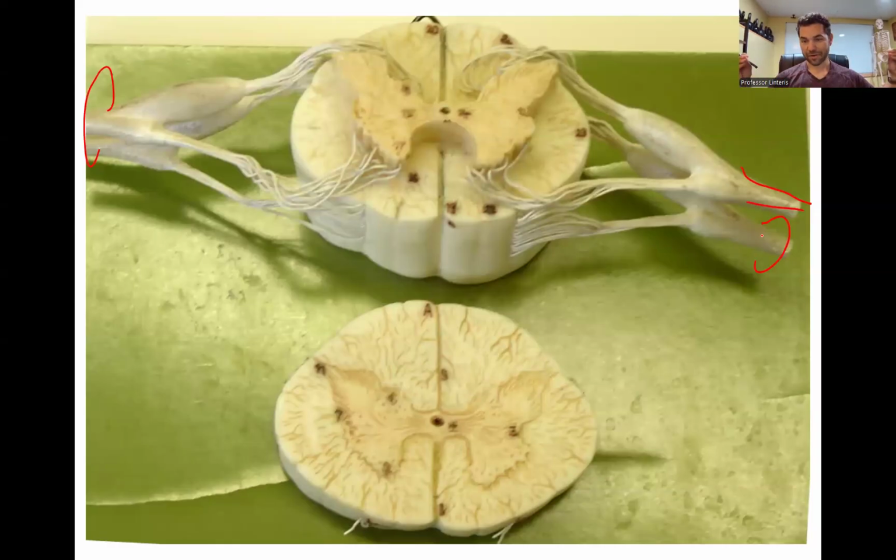And the nerves branch off the spinal cord, but we know a spinal nerve is mixed. So what we have coming into, and I'll try to color code it for you, what we have coming into the back of the spinal cord are a group of sensory neurons.